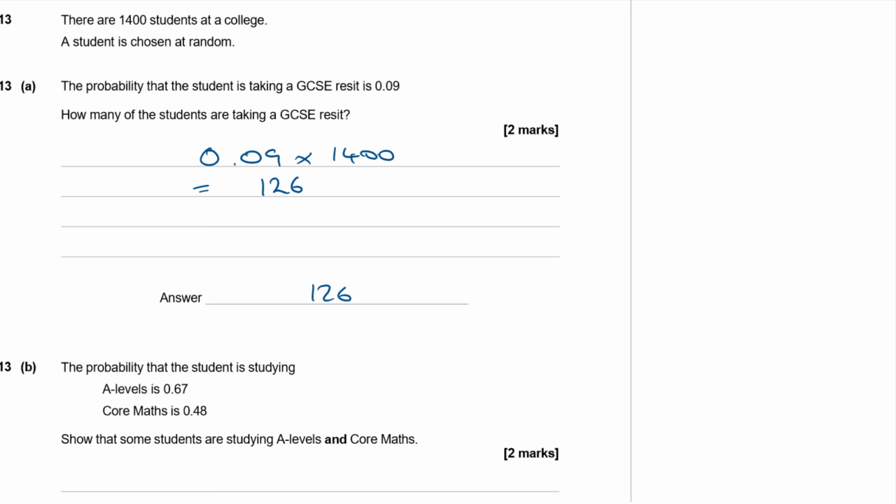Well, the thing is, if you add those 2 scores together, 0.67 plus 0.48, what do you notice? Well, if I just add it together quickly, that comes out to be 1.15. Okay, so that tells me instantly there must be a crossover here. Some of the students must be doing both, because all the probabilities should add up to 1 and not 1.15 or more.